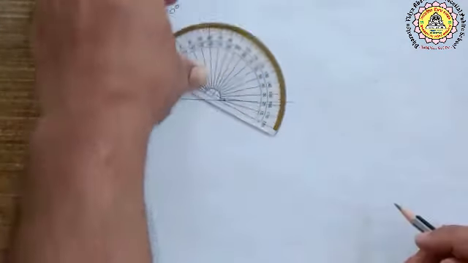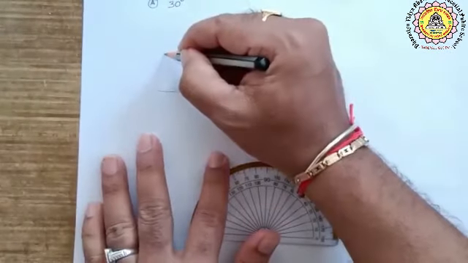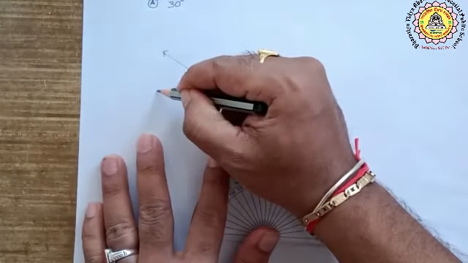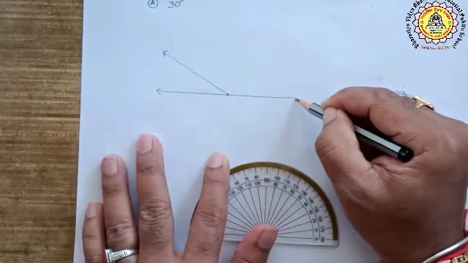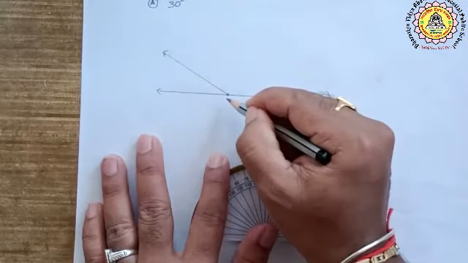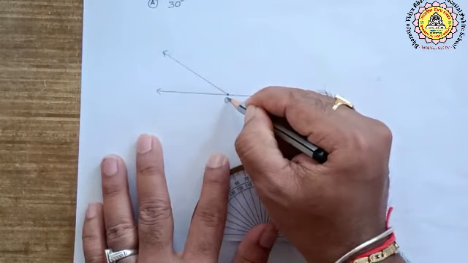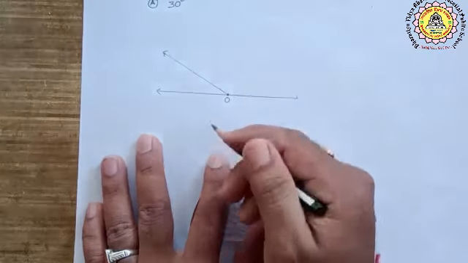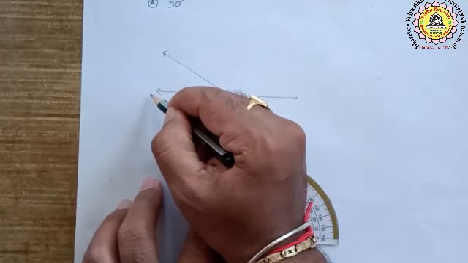Okay, so this is center point O, and here we write any two letters.